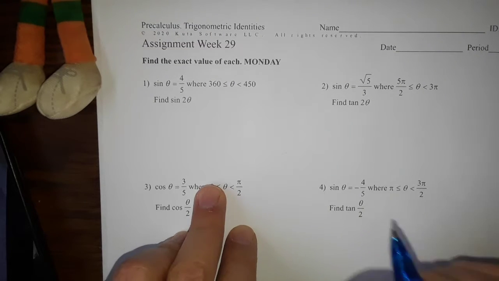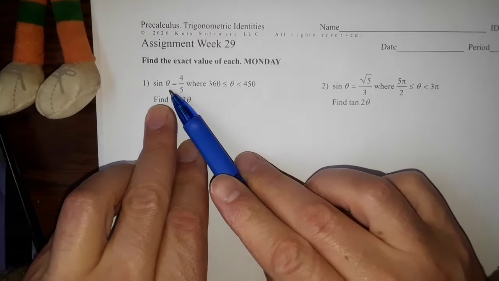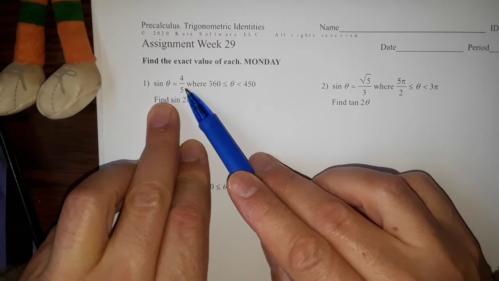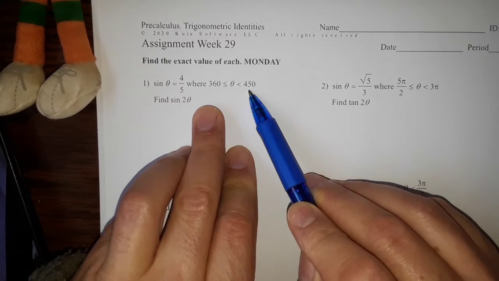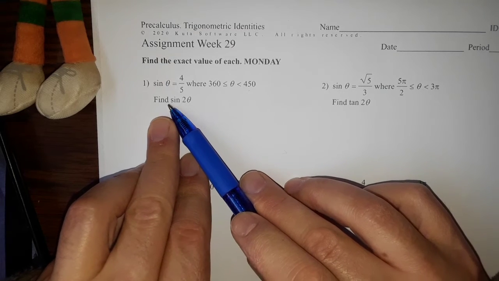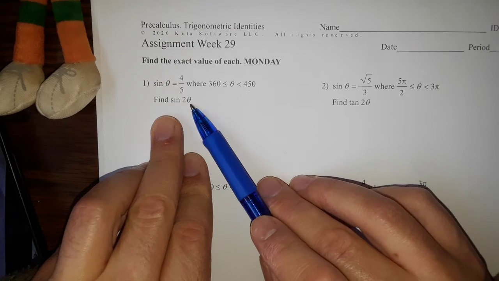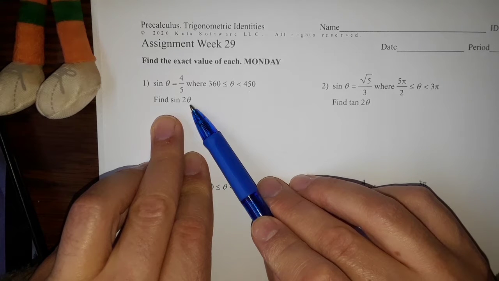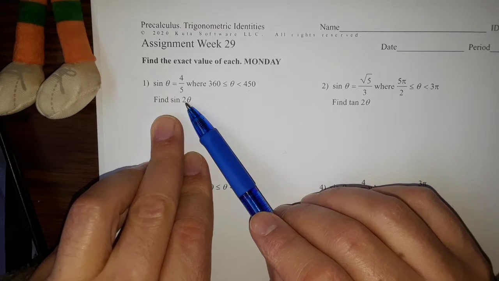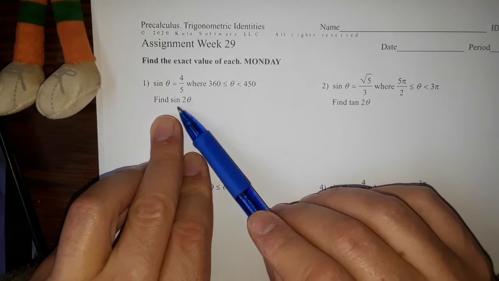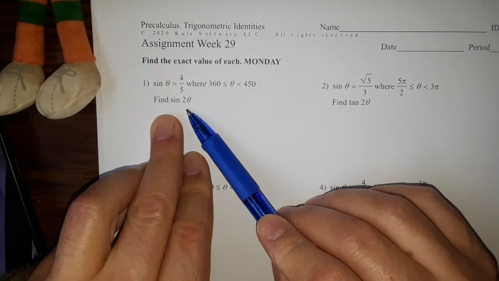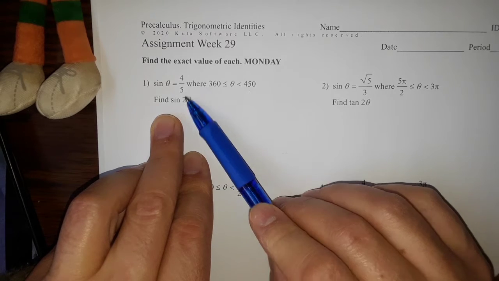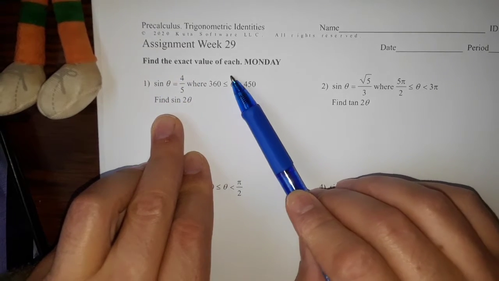Let's begin with the first one, which says sine of theta equals 4/5, where theta is an angle between 360 and 450, and they're asking us to find the sine of 2 theta. Now, for sure, we could just find theta, then find 2 theta, and apply the sine. But there are other ways to do it that will give us an exact solution, and that's what it says here. Find the exact value of each, right?